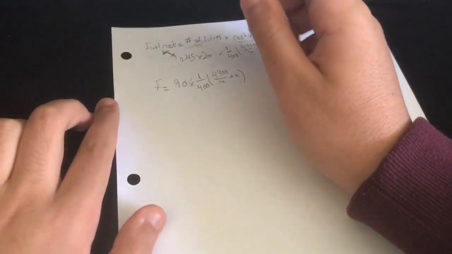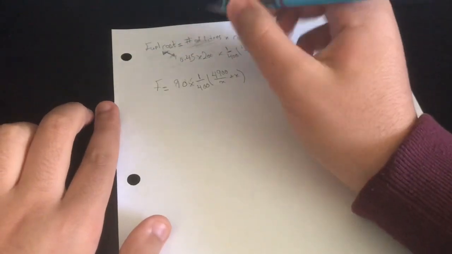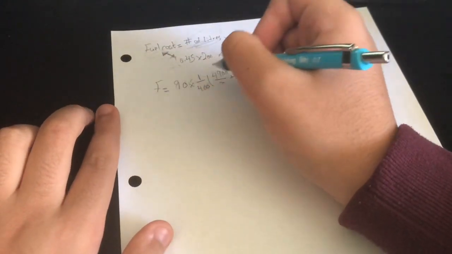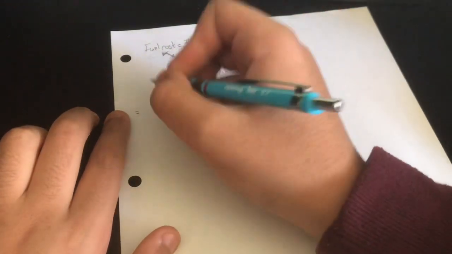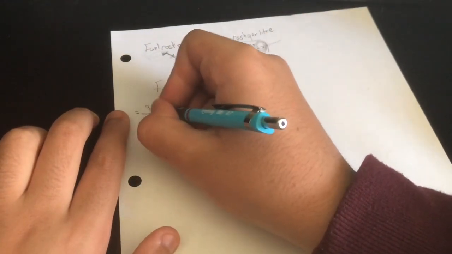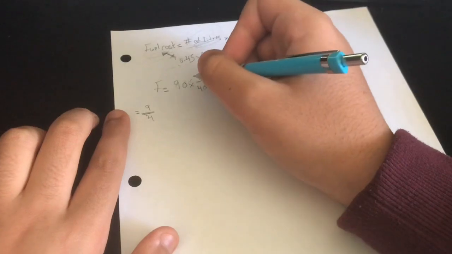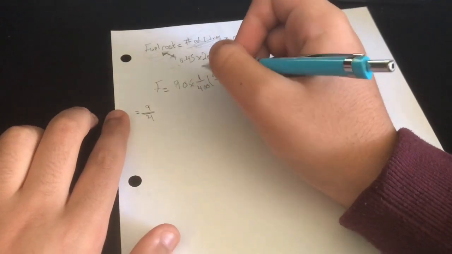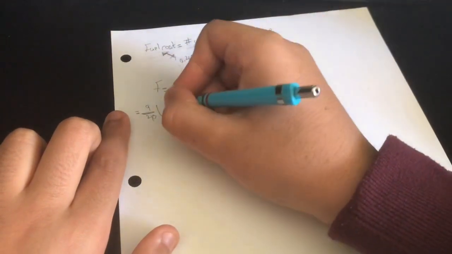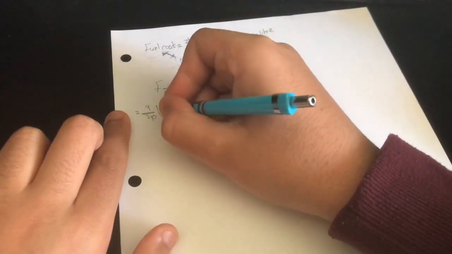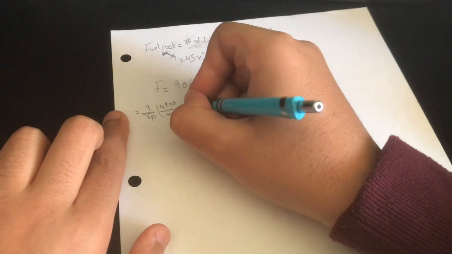As I've said, we're trying to optimize the fuel cost, so we can simplify it more. If we multiply 90 times 1 over 400, we get 9 over 40 times 4,900 over x plus x.